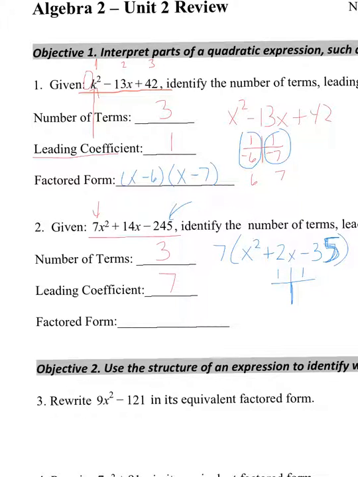One will be positive, one will be negative. Okay, 35 is 7 times 5, so we get a 7 and a 5, and obviously one of them needs to be negative. The 5 does because it's a positive 2. So my factors are going to be, well, I don't have 2 factors, I have 3. I have the 7, then I have the x plus 7, and the x minus 5.